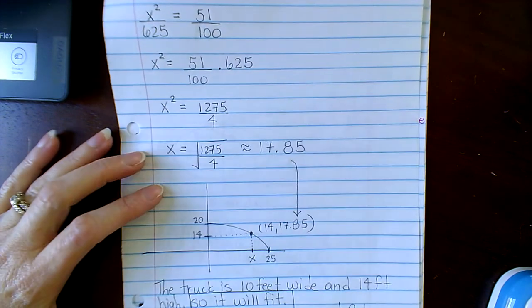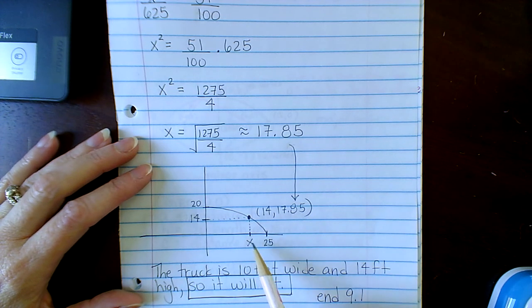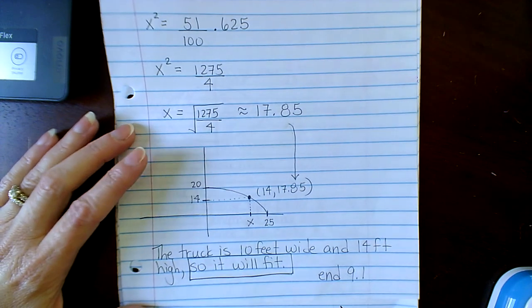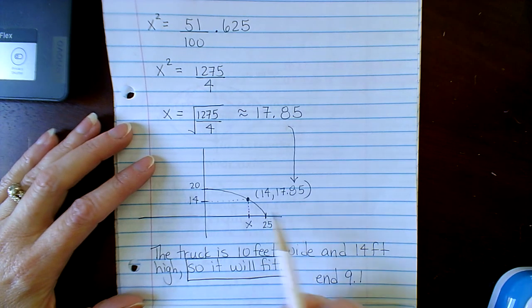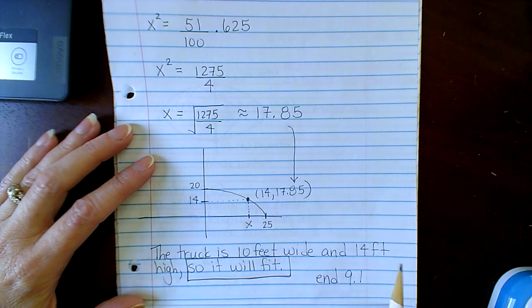So what does that tell us? That tells me that at a height of 14, that width here is 17.85. So a 10-foot truck is going to be over here and have more than 14 feet of clearance. So it will fit. Does that make sense?